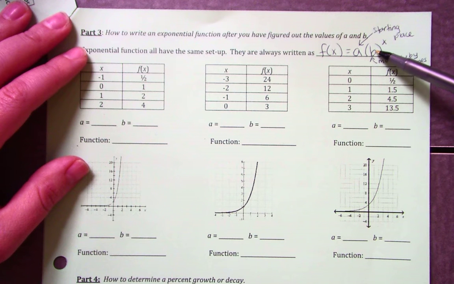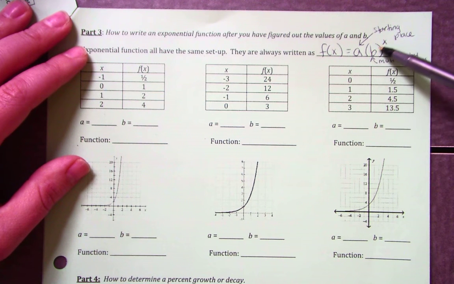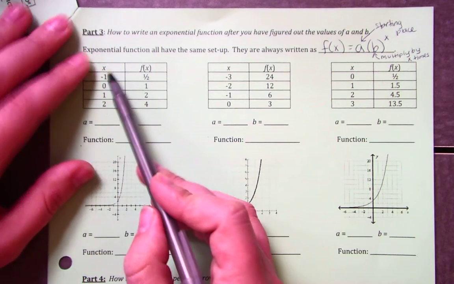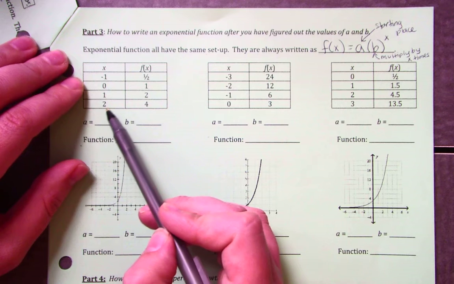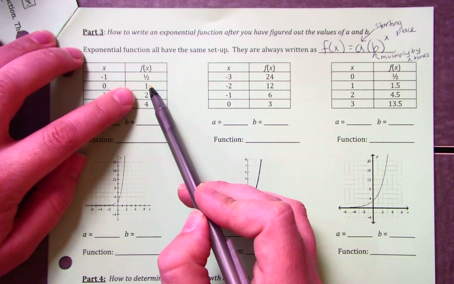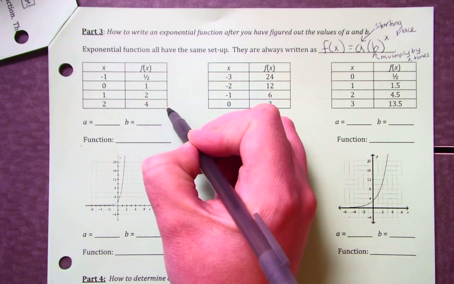This is the constant multiplier. It's what you multiply by over and over and over, however many times x is. So this would be a times b to the first power, a times b to the second, a times b to the third, times b to the fourth, and so on, each time you multiply it again. So the x is really however many times you're multiplying it by. This is where you're starting, and then this is what you're multiplying by each time over here.